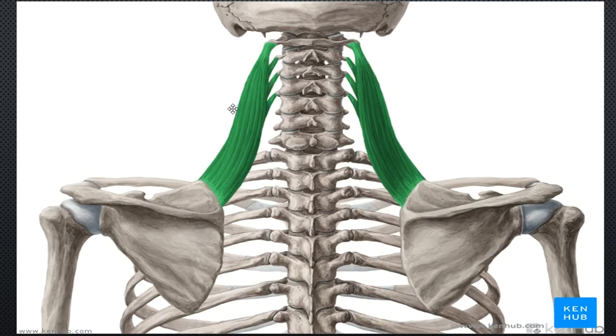Here we can see the muscle resides beneath the sternocleidomastoid and trapezius. It resembles a massive bundle which descends down towards the shoulder blade, that is the scapula. Action: it elevates the shoulder blade.